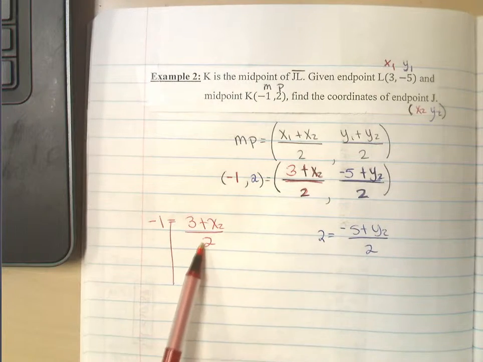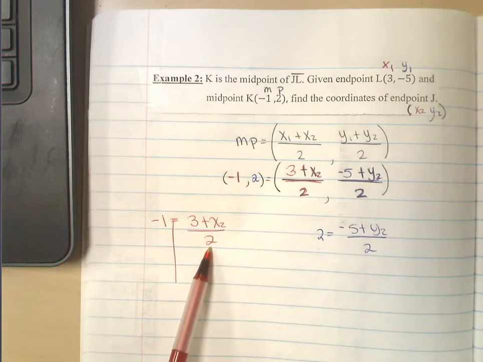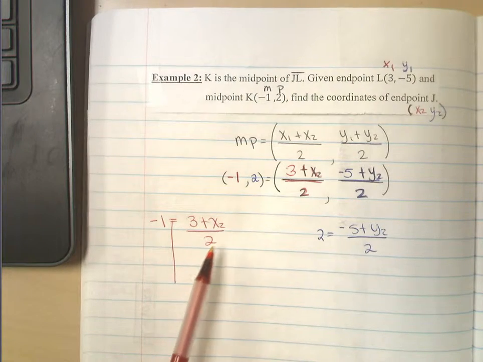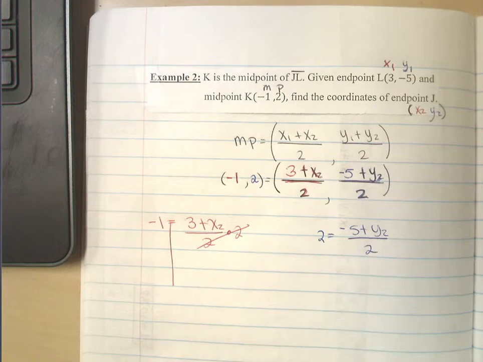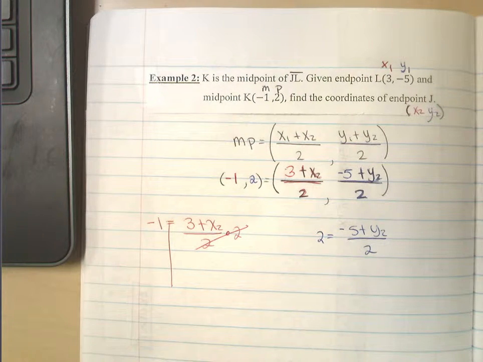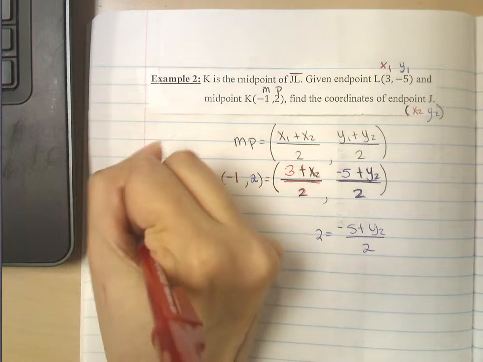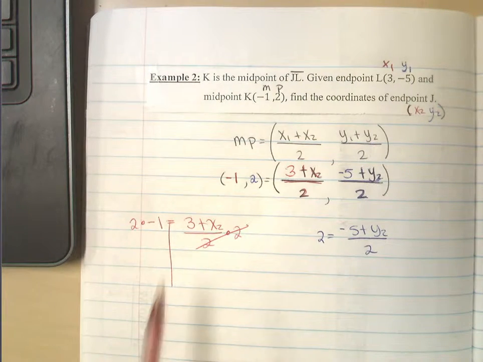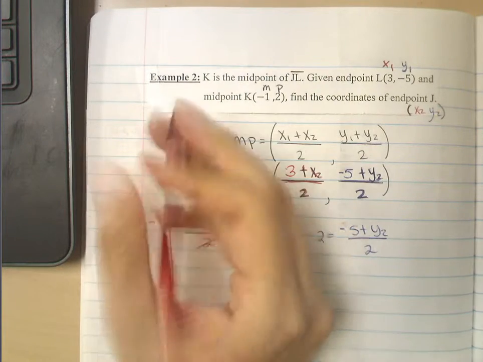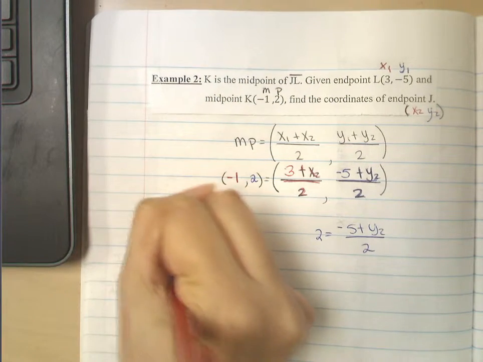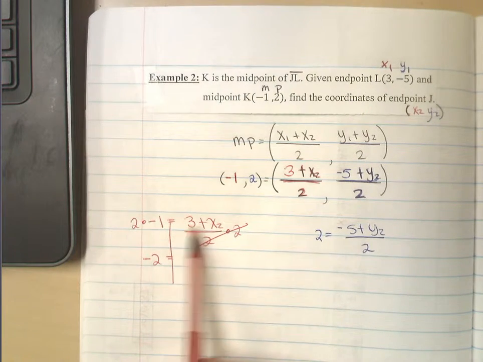First, this one. Every time you have something like a fraction, you want to cancel the denominator by multiplying by that same number. So I'm going to multiply by the 2, and that cancels out. I have to do it to both sides of the equation, so I'm going to multiply on this side also. Now I have 2 times -1, which gives me -2. And on the right side, all I have is 3 plus x2.